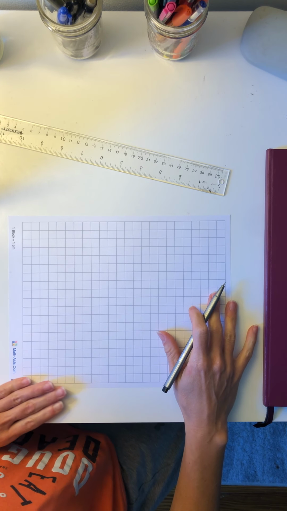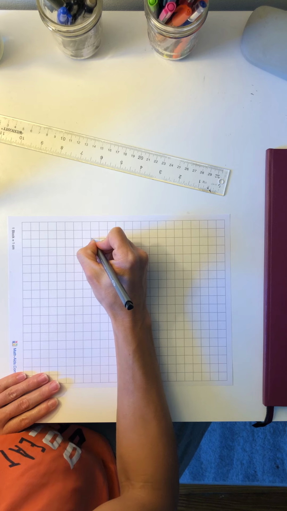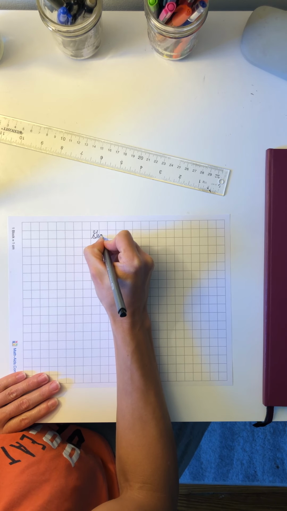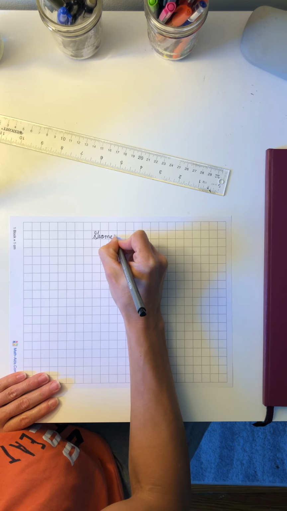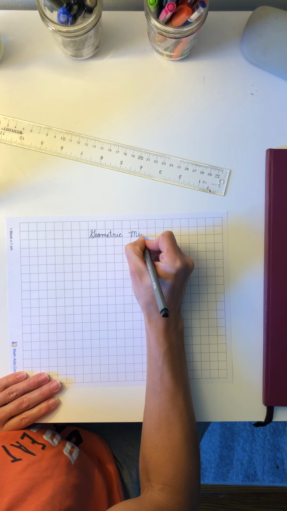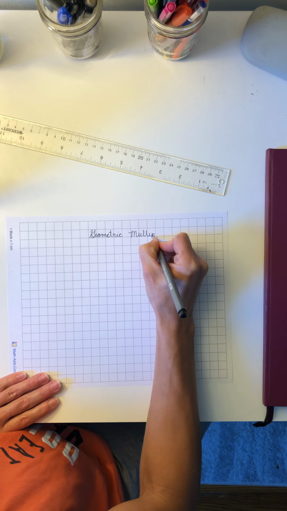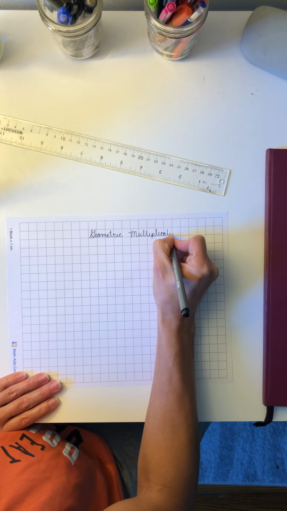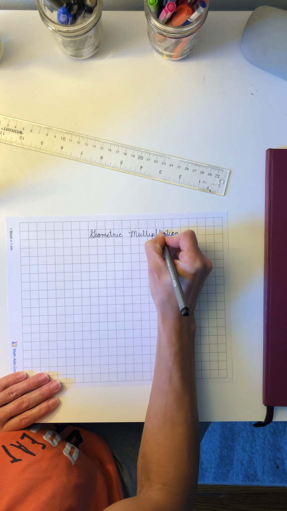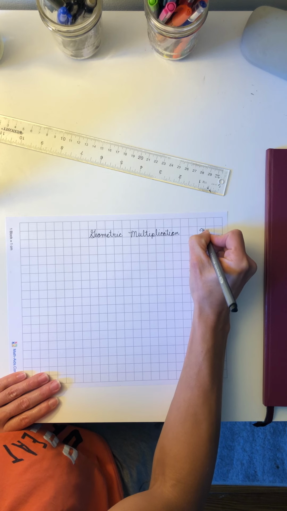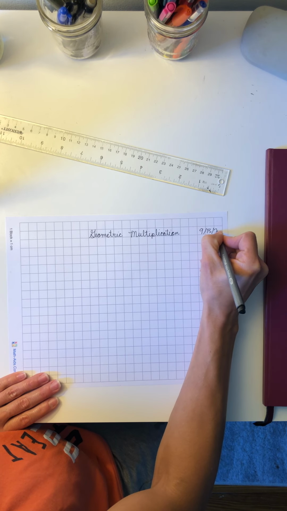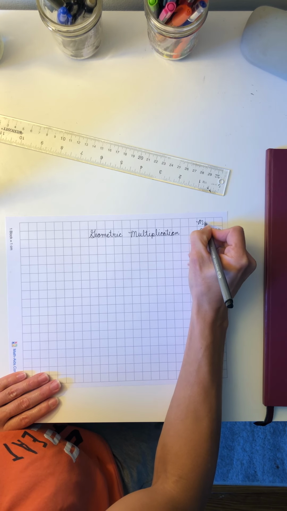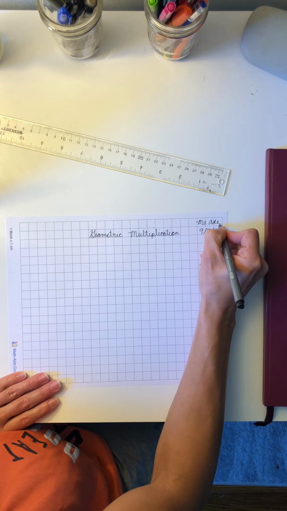So this video is on geometric multiplication. Now I am using a pen, but you are going to use a pencil when you do this. I'm just using a pen so you can see a little bit from the camera. So, geometric multiplication. And always put your name and date.